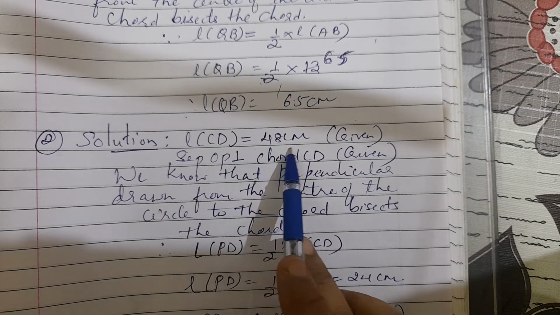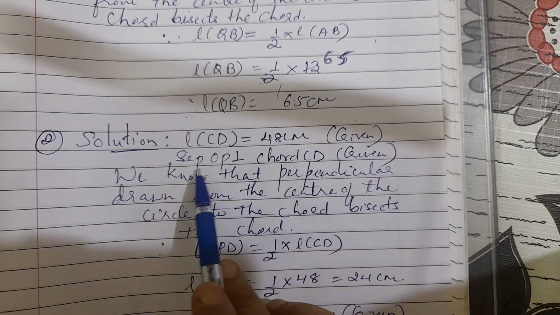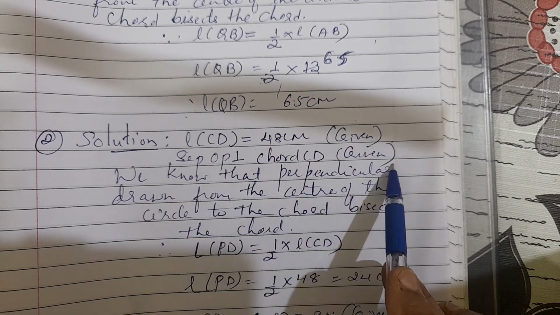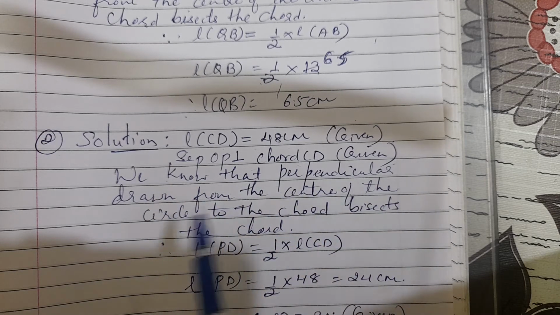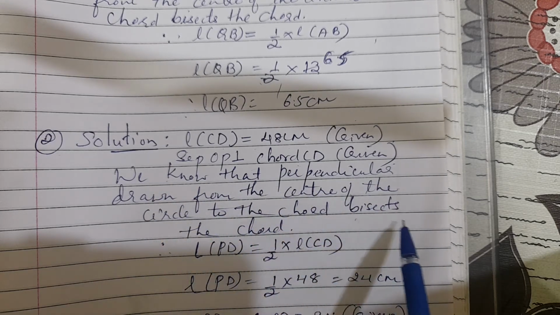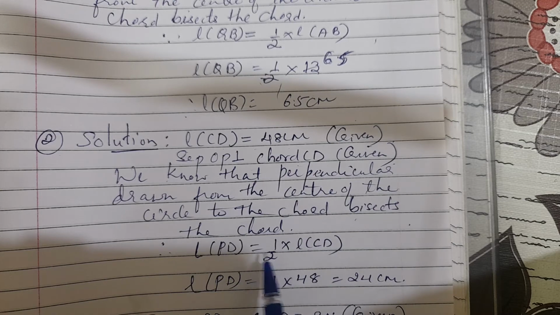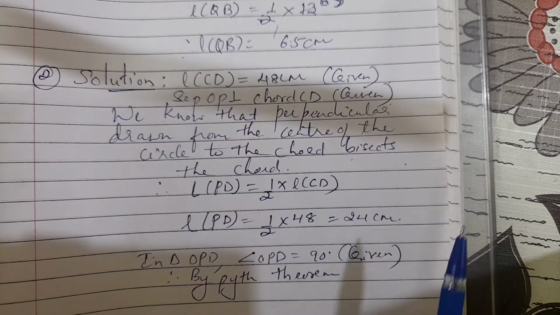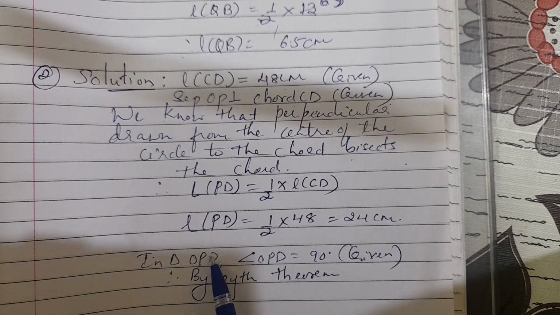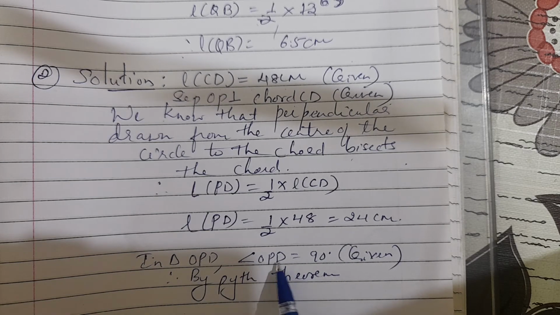Children, length of CD is 48 centimeter, that is already given. OP is perpendicular to chord CD, that is also given. We know that the perpendicular drawn from the center of the circle to the chord bisects the chord. Therefore, as I already said, PD will be half of CD, that will be 24 centimeter. Now taking the triangle OPD, angle OPD is 90 degrees.